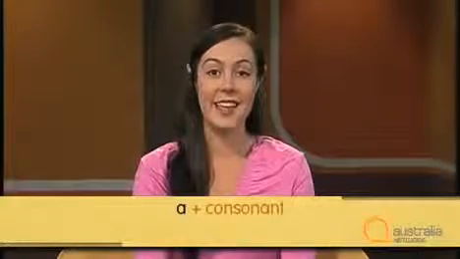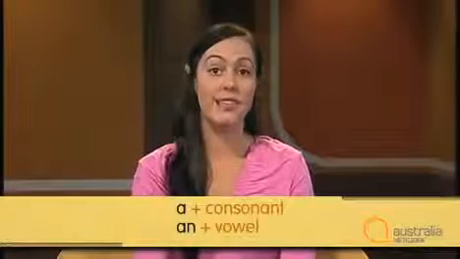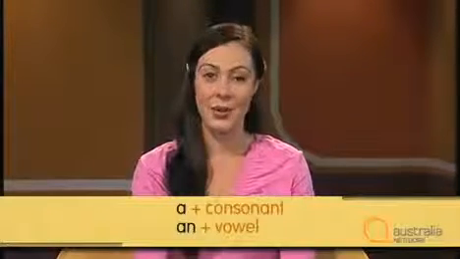The rule is that a is used before words starting with a consonant, and an is used before words starting with a vowel. So we have a banana, but an apple.